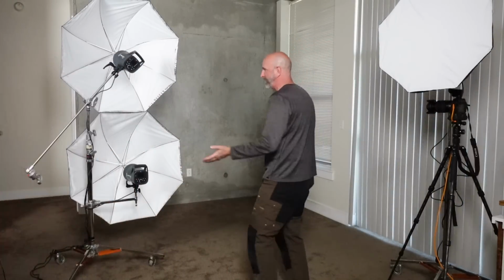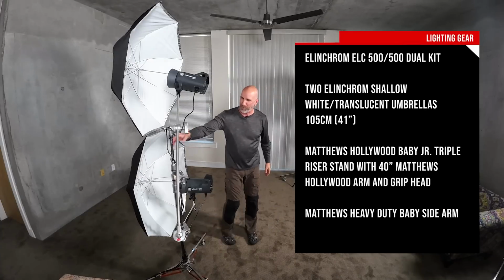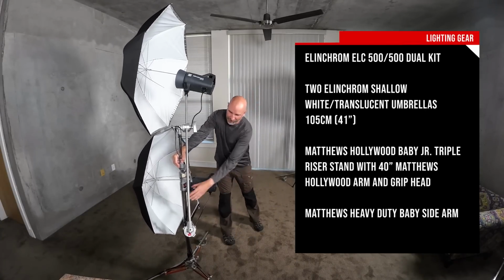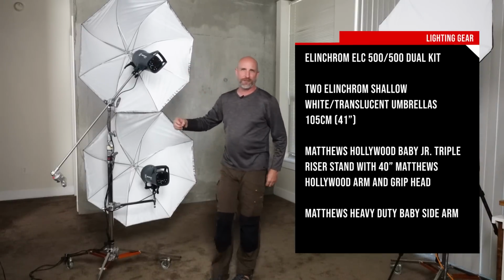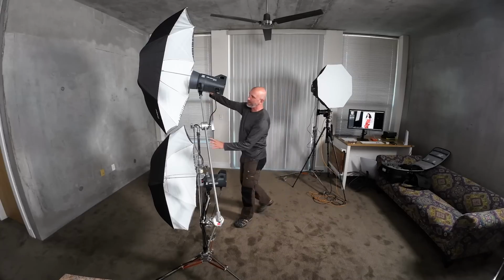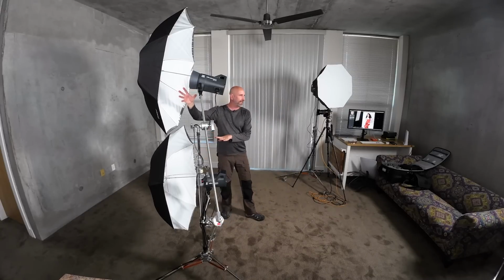So first let me show you this contraption that I've sort of created here. Now this is nothing new. In fact, I was inspired by my friend Sesay. I saw some of his videos where he used some umbrellas similar to this, and so I've stolen that from him. And so what I want to do is I'm stacking these two umbrellas. They're going to fire simultaneously to create big, nice, soft light that just comes and wraps around Tasi.